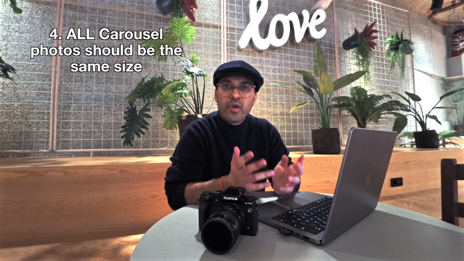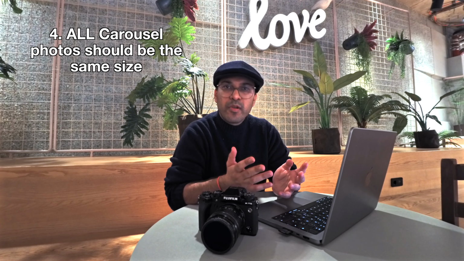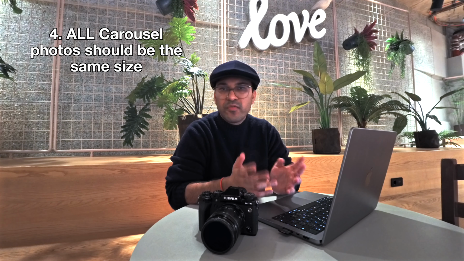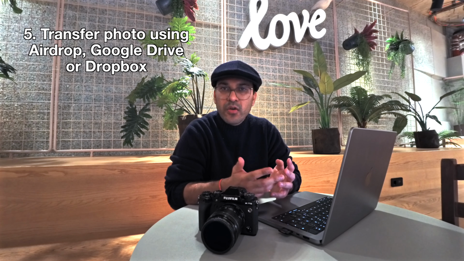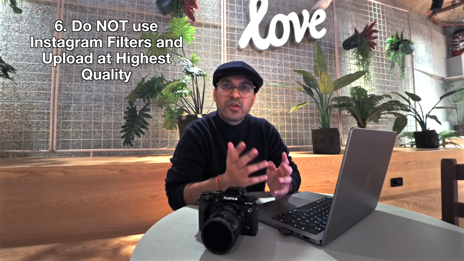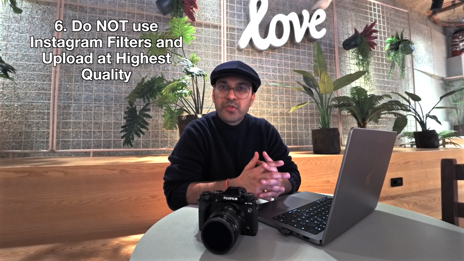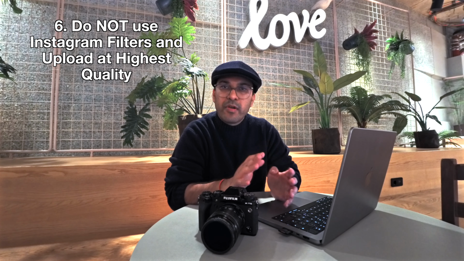And if you're uploading a carousel, so you have multiple photos, make sure that all photos are of the same size, right? Also transfer your photos using Apple's AirDrop or Google Drive or Dropbox only. And the next thing is, please turn off the data saver option and never crop or apply filters on Instagram. So that's it. These are the settings that will help you upload high quality photos on Instagram without losing any detail.